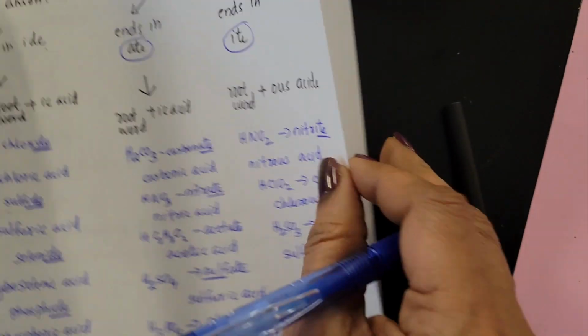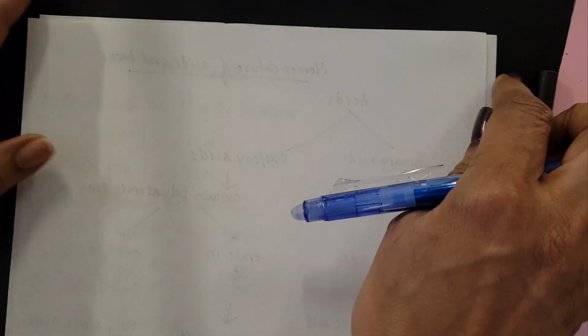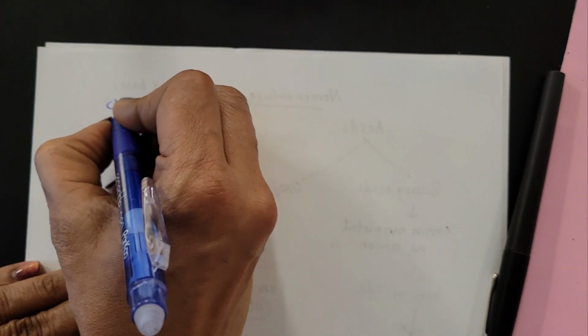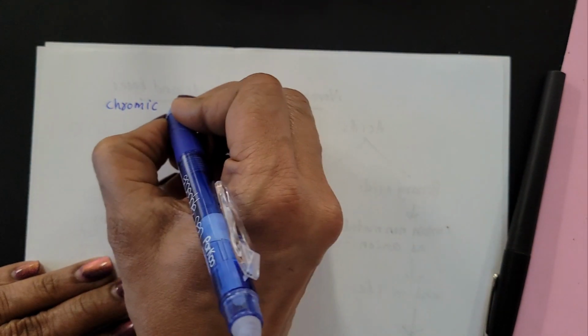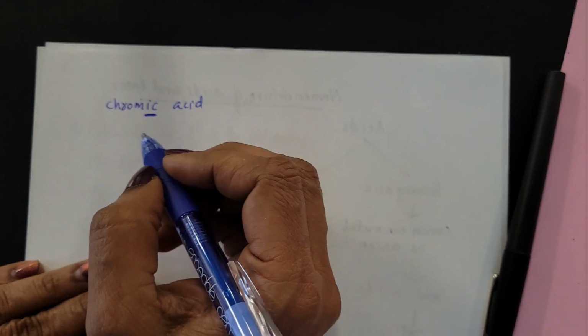Okay, I'm going to show you how to go backward. That means if you have a name, how will you write the formula? Okay, let's see that. Say for example, if you have chromic acid, you are going to see what the last letters are. It is IC acid.